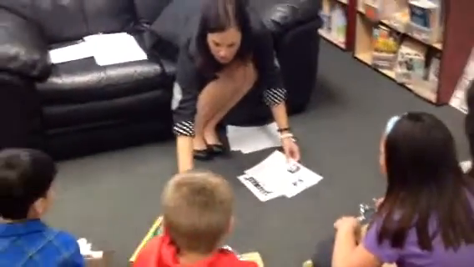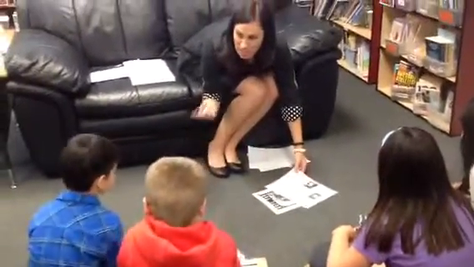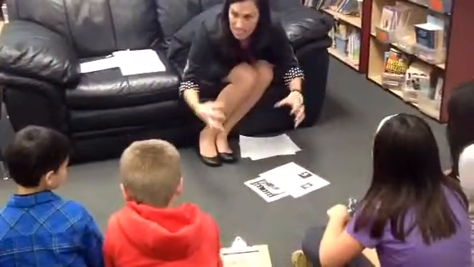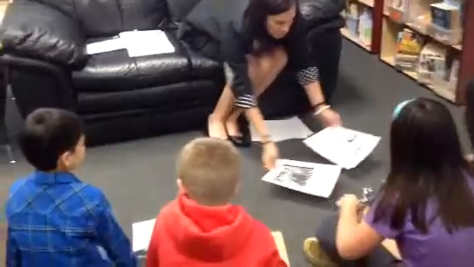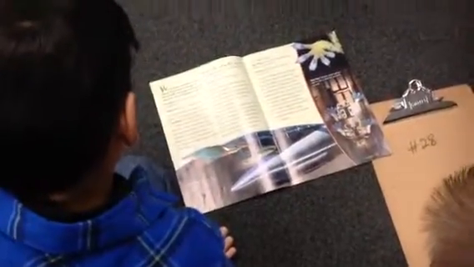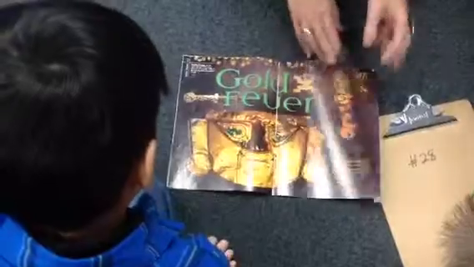So go ahead, the two of you can look through that piece. I want you to be looking at how the authors of this informational text organize the topics into subtopics. So take a look at this and be looking. How does the author put the information into subtopics? I love this article here, Gold Fever.